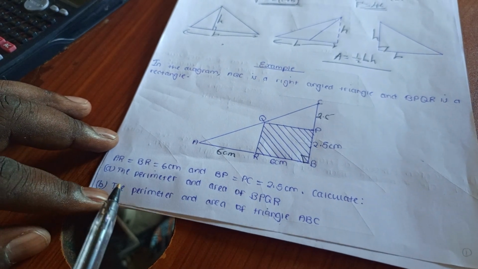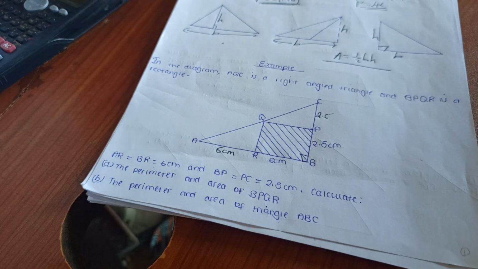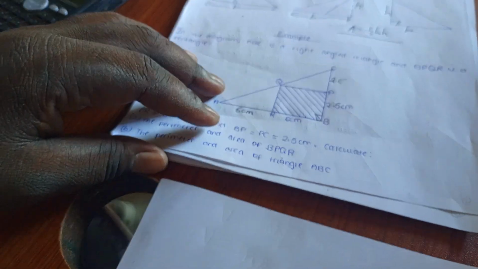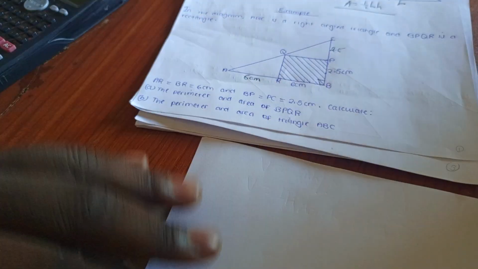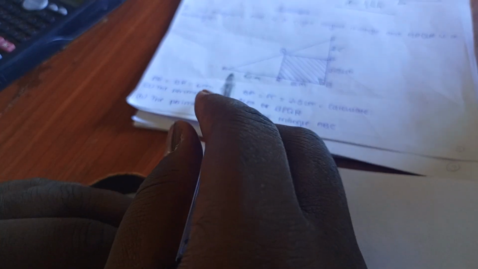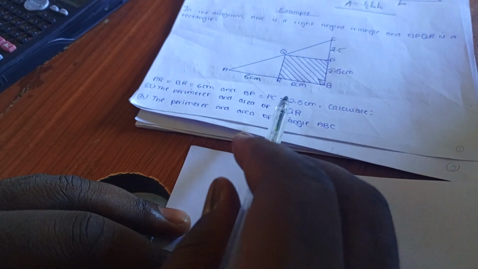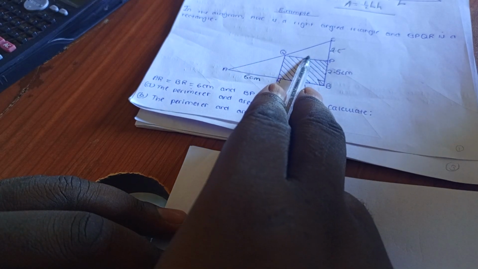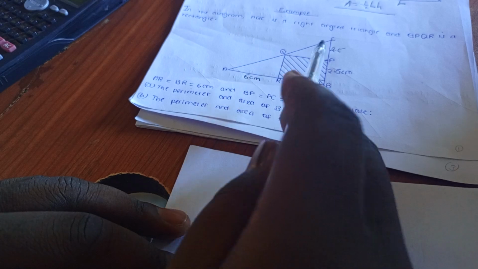So they want us to find the perimeter and the area of the shaded shape, this shape. The perimeter is the distance around a given shape. It means we're going to add 6 plus 6 plus 2.5 plus 2.5.